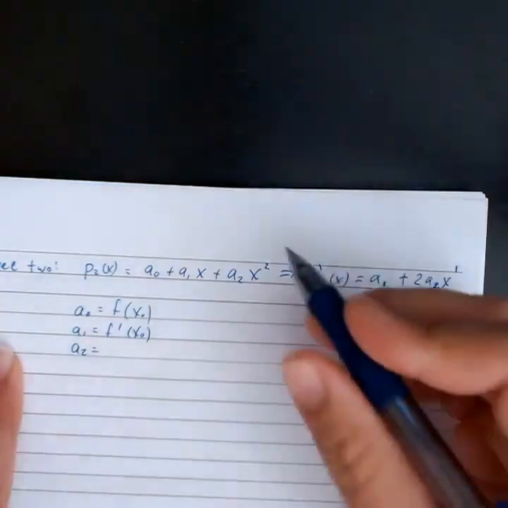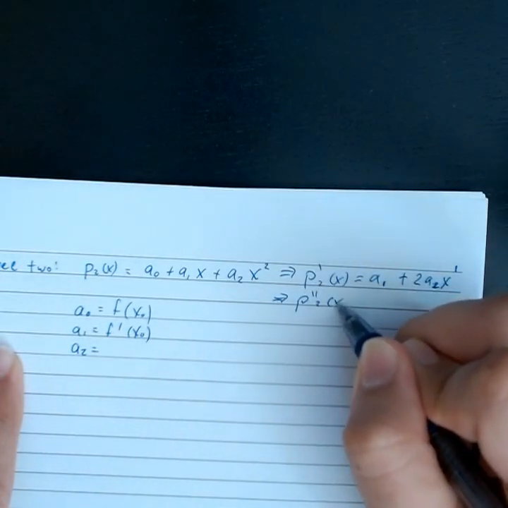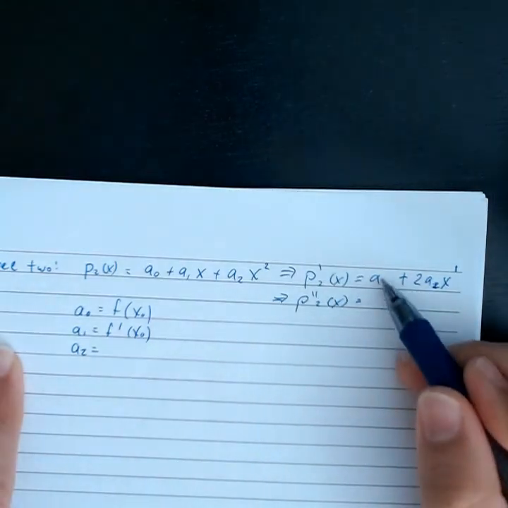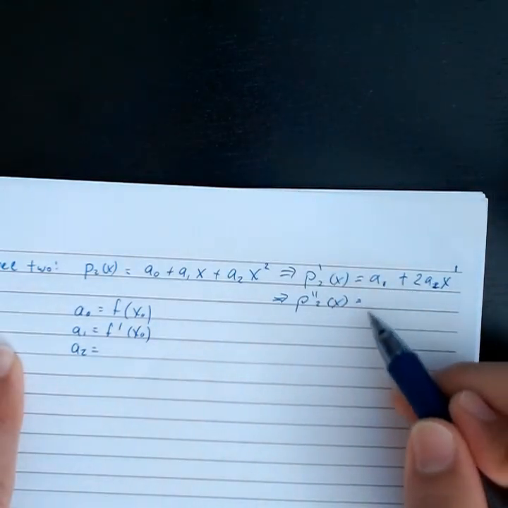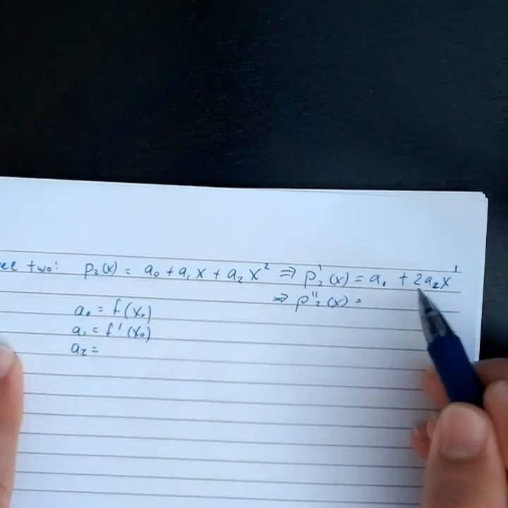So there's my derivative. But now let me take the second derivative, because that's the one I really need for this. Well, that's a constant, and the derivative of a constant is 0, so that's gone. And here that's a constant times x, x to the first power. And the derivative of a constant times x is just the constant.